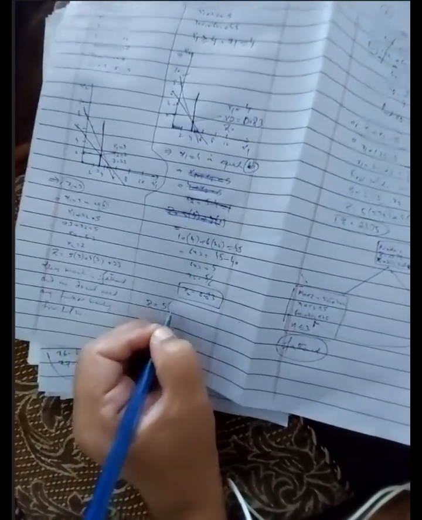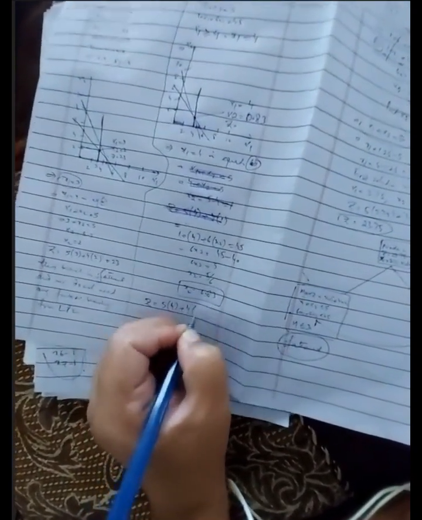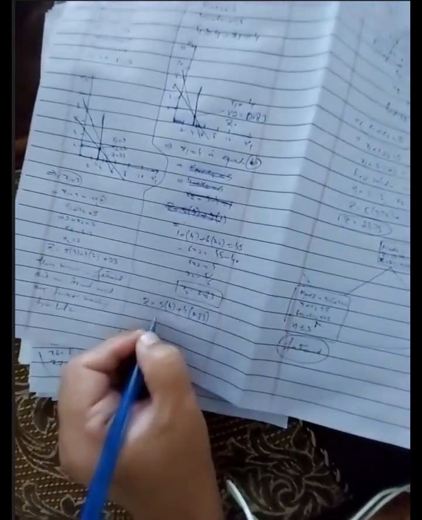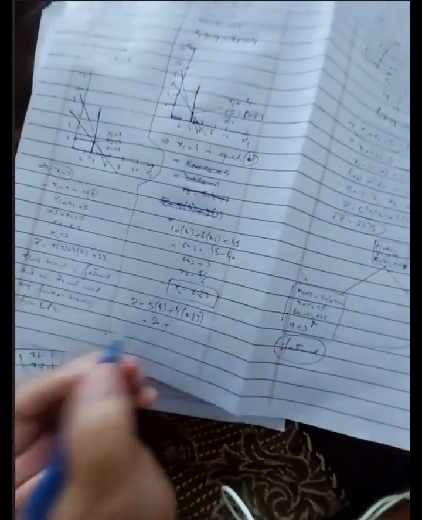z is equal to 5 into 4 plus 4 into 0.83. So it will give us 20 plus 3.33. 4 into 0.83 is equal to 3.32. So z is 23.32.